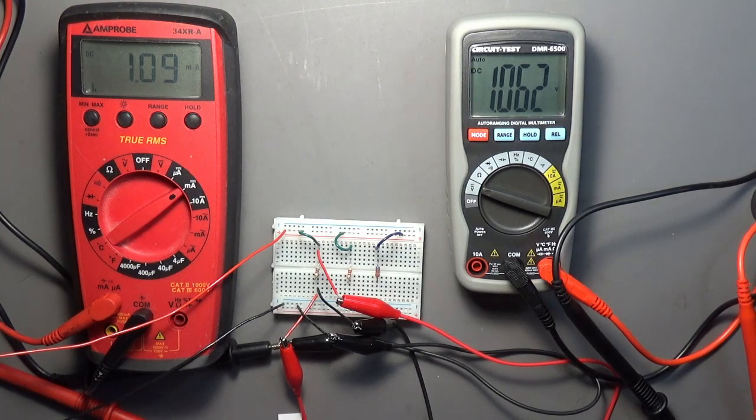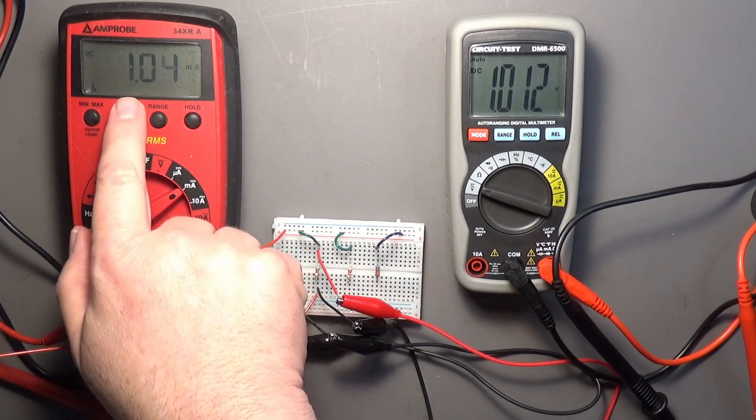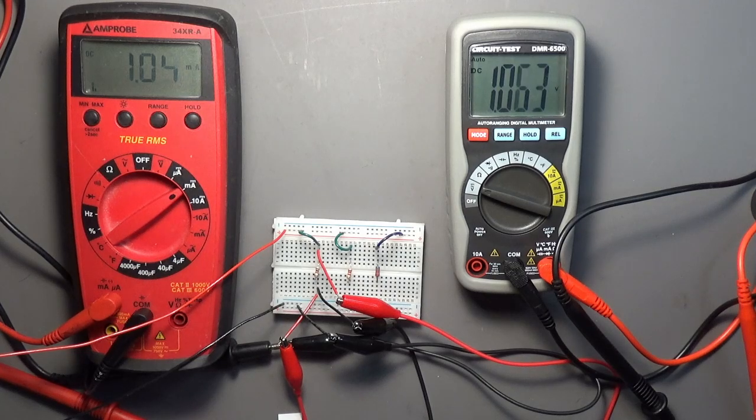And as I turn the voltage up, you will notice that the current also goes up, and it goes up proportionally. So if we go back to about 1 volt here, we have about 1 milliamp. If I put it up to about 2 volts, we've got about 2 milliamps. So it's going up proportionally. 3 volts should give us 3 milliamps. There we go, 3 milliamps.